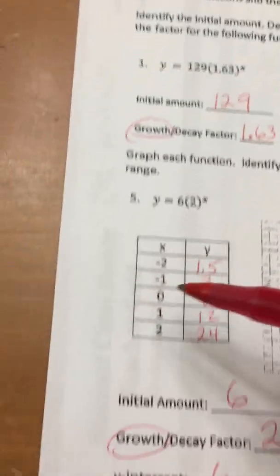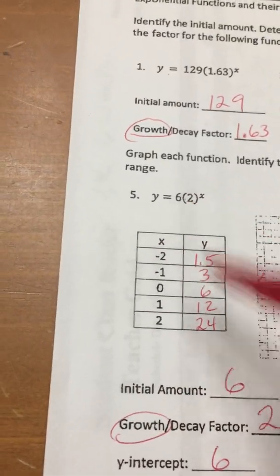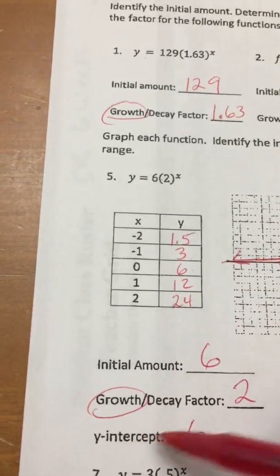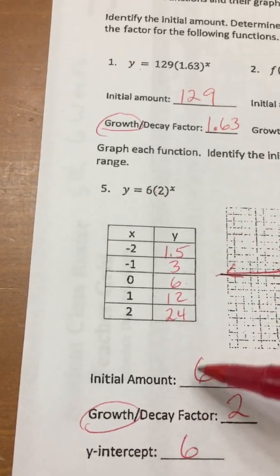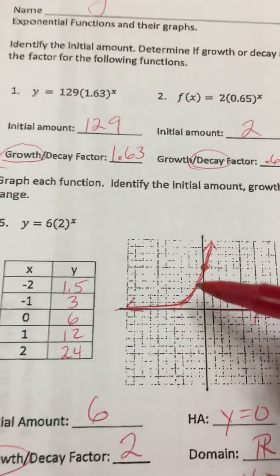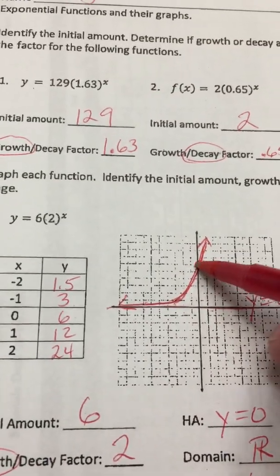Now we can answer some of this right off the bat. The initial amount was the 6. The growth or decay factor, it is growing by 2. And the y-intercept is 6. It's the same number. Your initial amount and the y-intercept are both 6. So when you go sketch it, now you already know the y-intercept is at 6, so you could go over here and count off 1, 2, 3, 4, 5, 6, put a dot there.